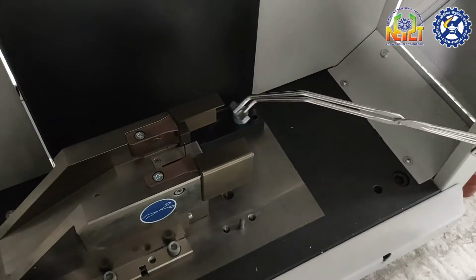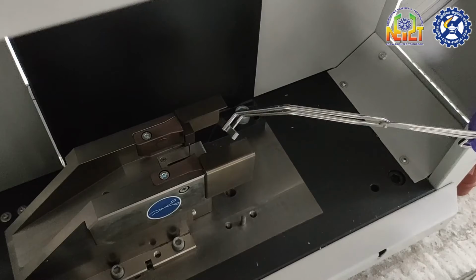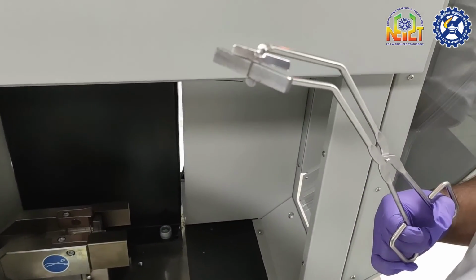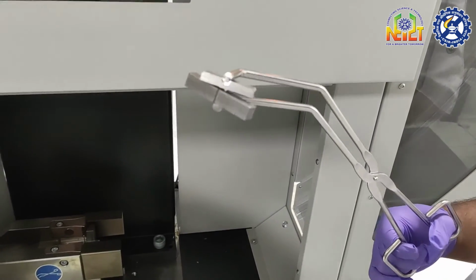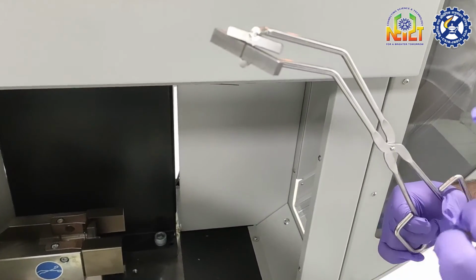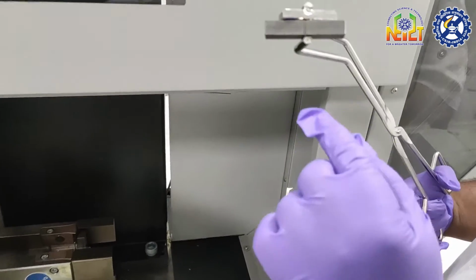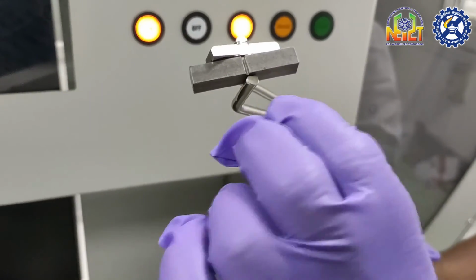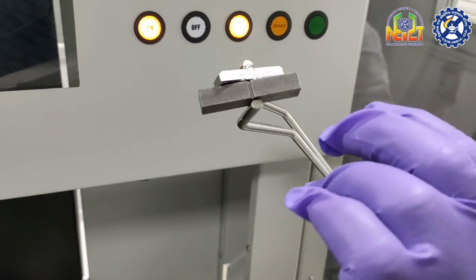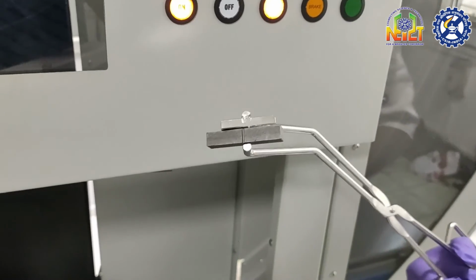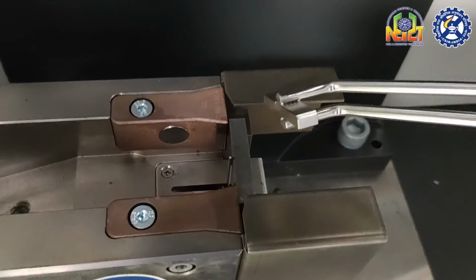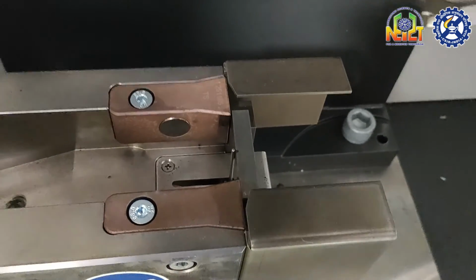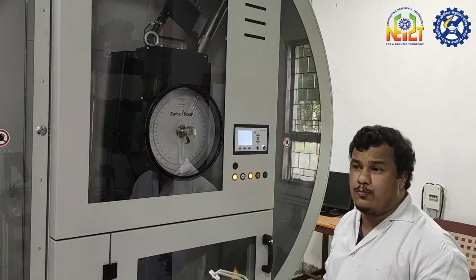So we have to place the sample here horizontally because we are performing the Charpy impact test. So this one is a standard sample. As per ASTM standard, its dimension is 10 mm square, and you see this one, the V-notch. Its dimension is 2 mm depth and 45 degree angle. And we place this sample in the sample holding place. Now we have placed the sample in proper place, and we will perform our test by closing the main door. Ready to perform our test.